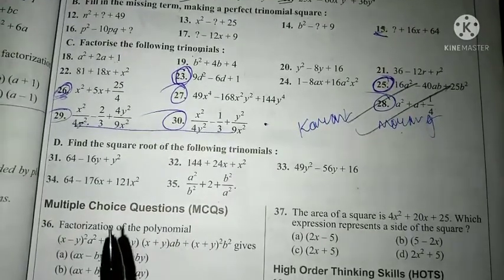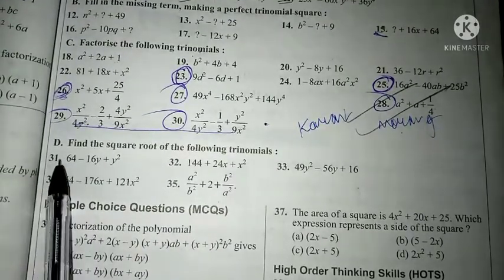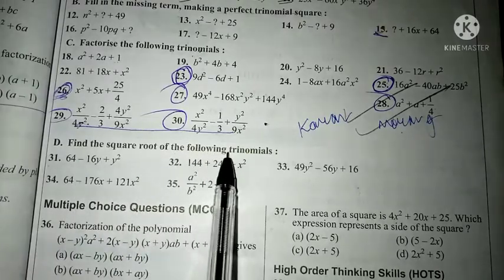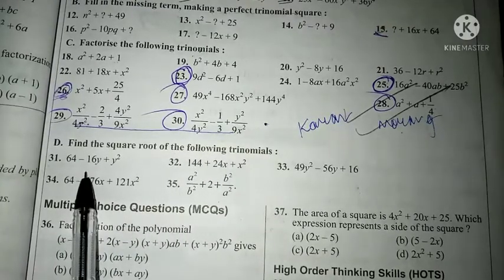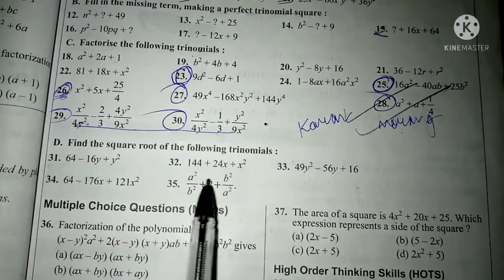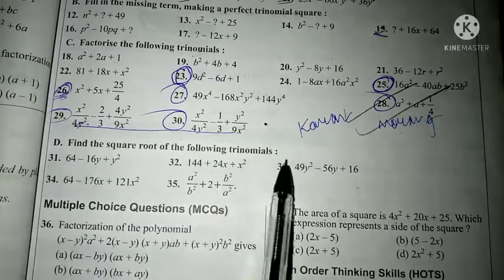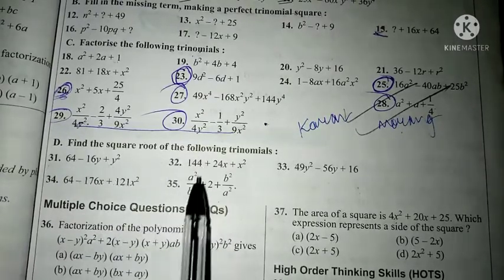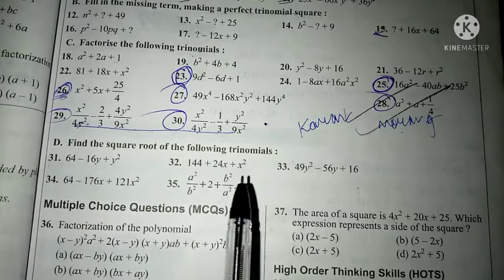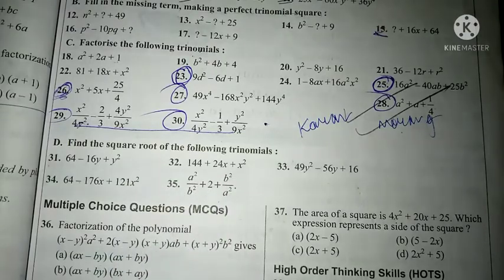Now we are going to solve the last part: find the square root of the following trinomials. That means we have to find the square root of all these trinomials. There are 5 parts, so out of these 5 parts I will solve 2 or 3, and the remaining will be given to you as homework.